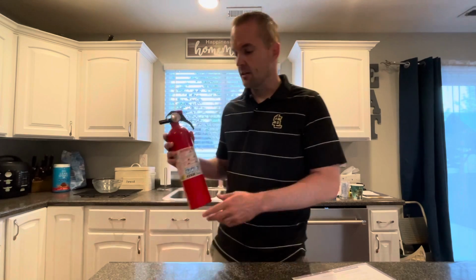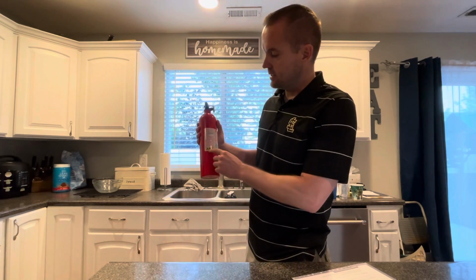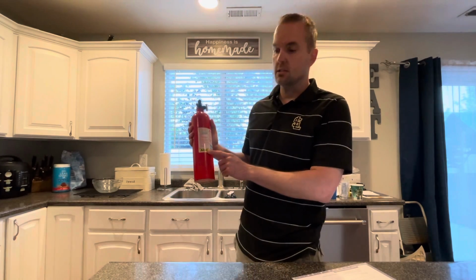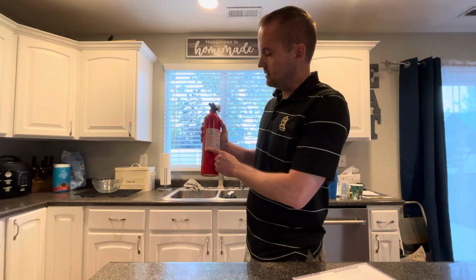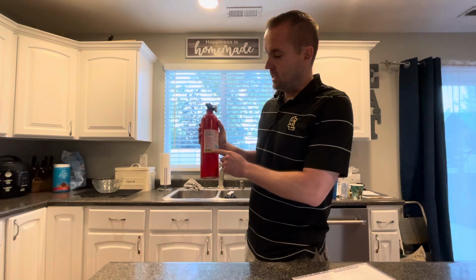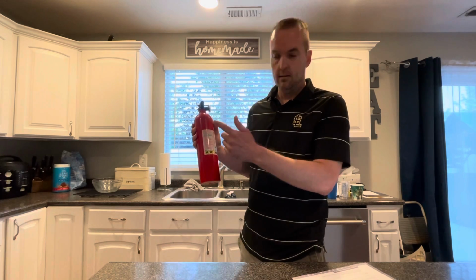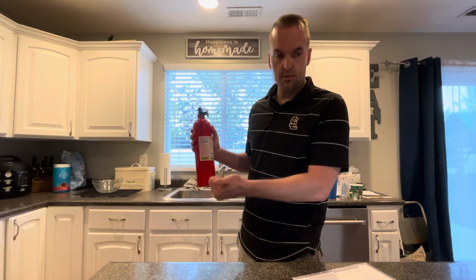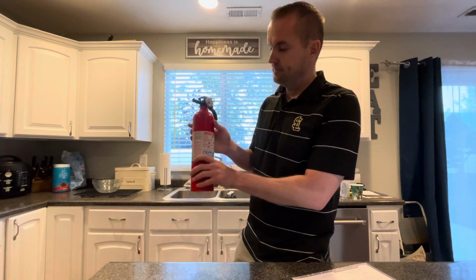If we look at this fire extinguisher right here, this is an example, most people have these in their homes. It has A, B, C, so that will be able to extinguish fires in any of those classifications. Again, Class A, ordinary combustibles; Class B, flammable liquids; Class C, electrical equipment. There's an example. Okay, next we're going to talk about portable extinguisher placement.